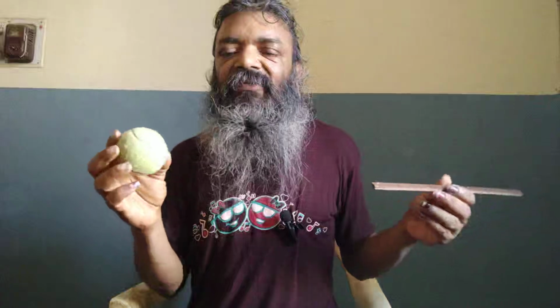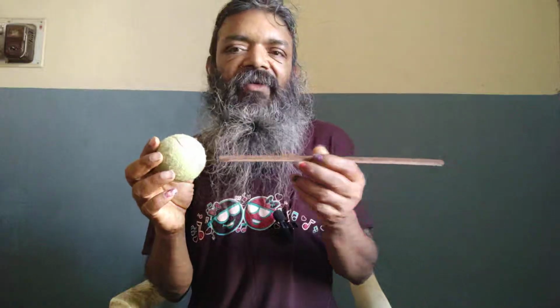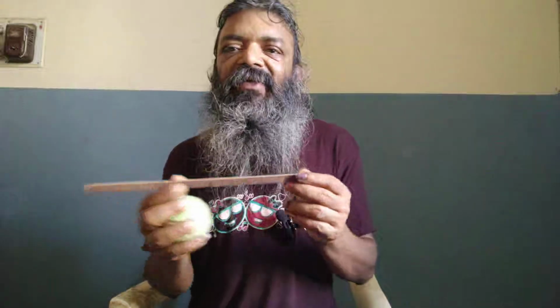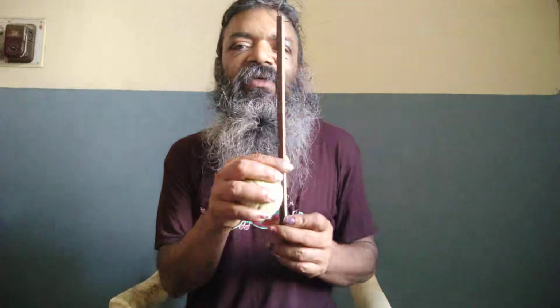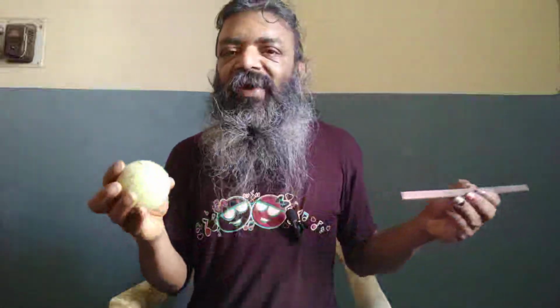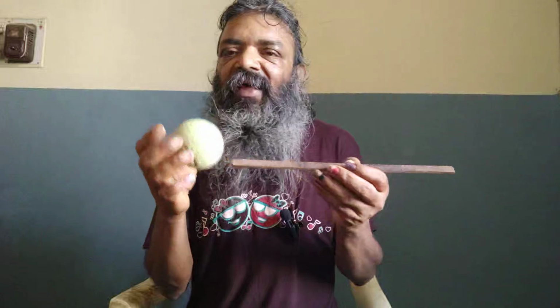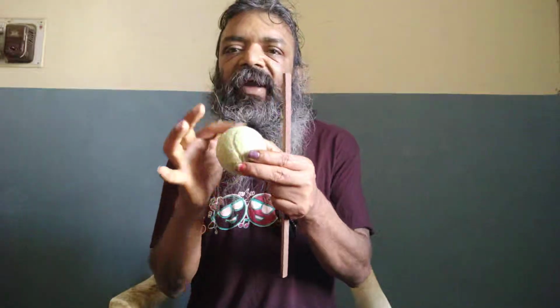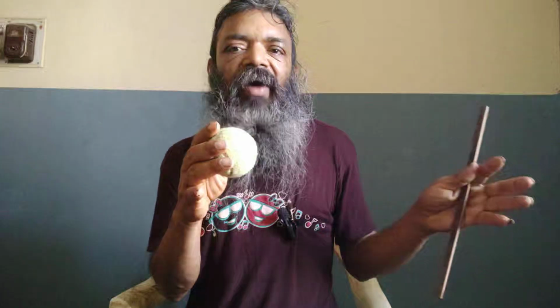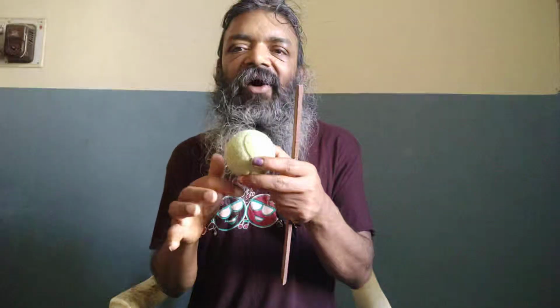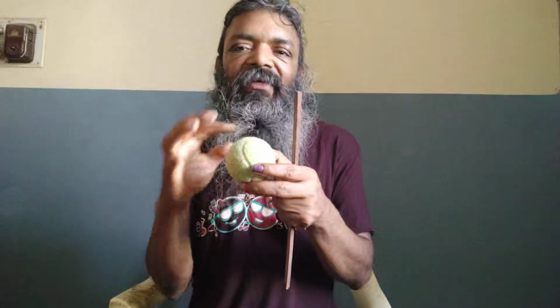Consider there is an electric field passing along the x-axis. This is the x-axis, this is the y-axis, this is the z-axis. It is kept at the origin. Exact half of it is along the negative x-axis, exact half along the positive x-axis.